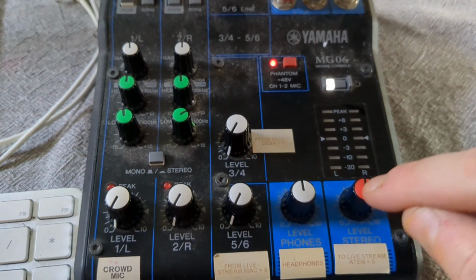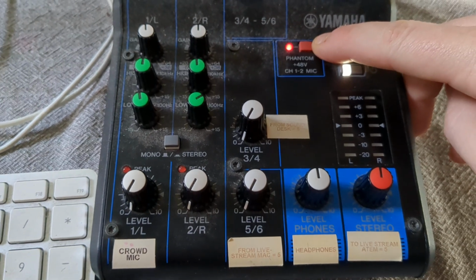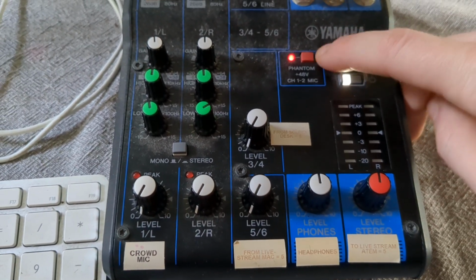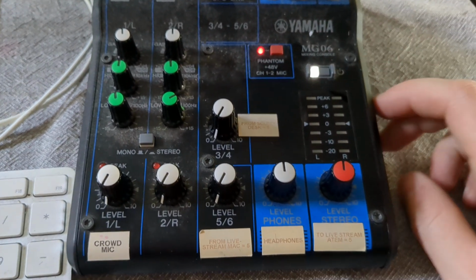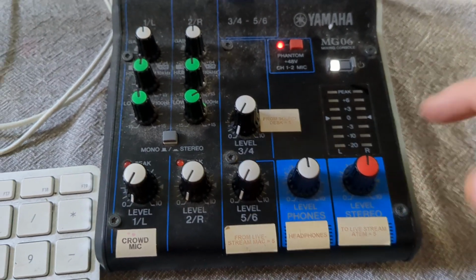So just to recap, there are different places that you can get your mix from. Red is your main mix that goes to the Livestream console. We want this phantom power on because that powers the crowd microphone, so you want that on, and obviously you want the thing turned on. So main level, keep that at 5. You're generally not going to adjust that too much.